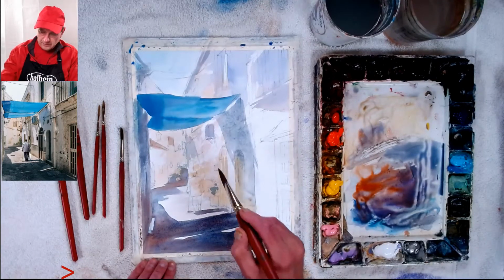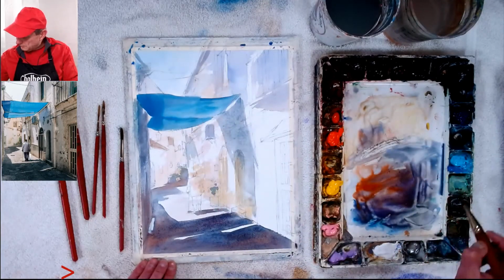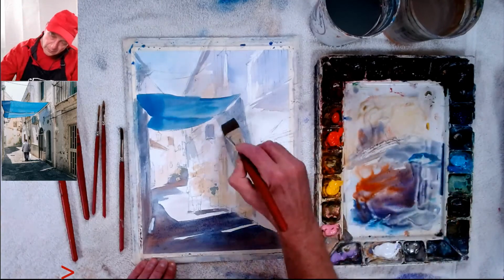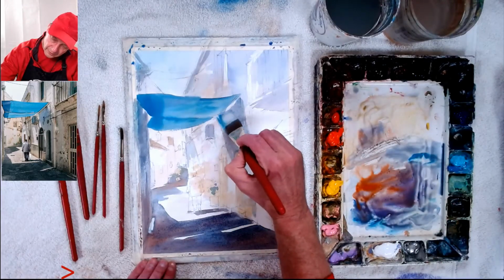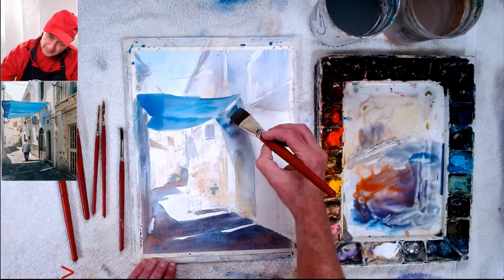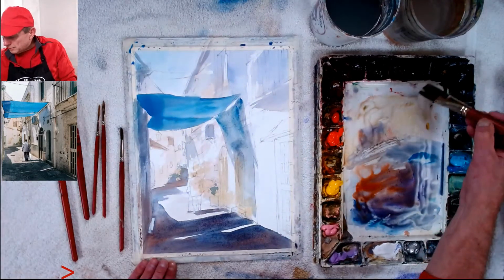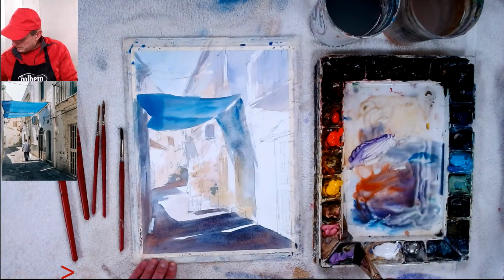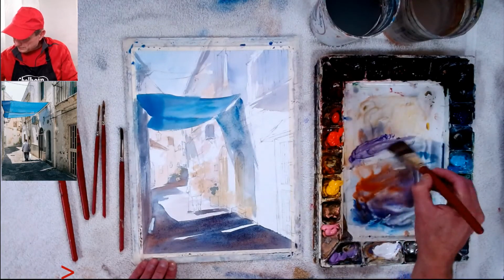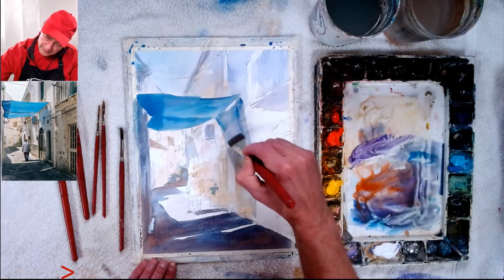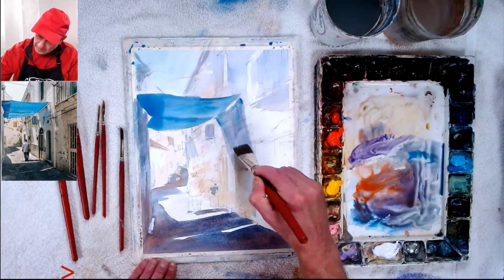Then the bottom of this thing right here, and while this is still wet, I'm going to pour a little bit of this blue into the shadow so it looks like it's reflecting from the top there. Then I can go down and put a little purple. I'll make my own lavender again, and lilac. This is lilac in there too. So I'll put a little lilac and lavender into the shadow.